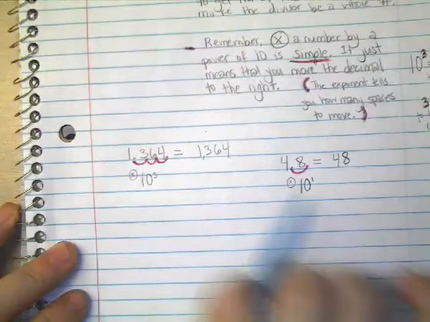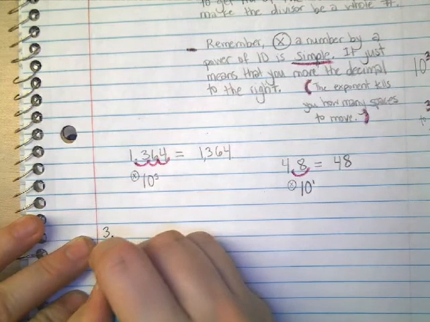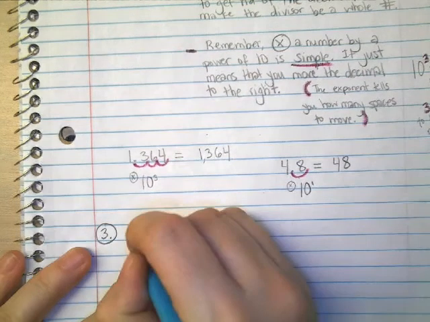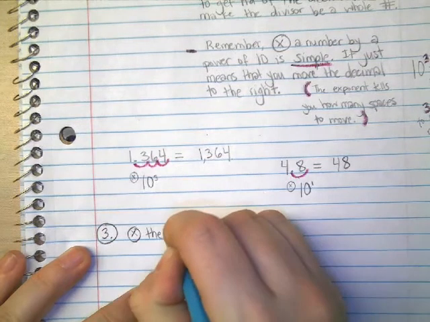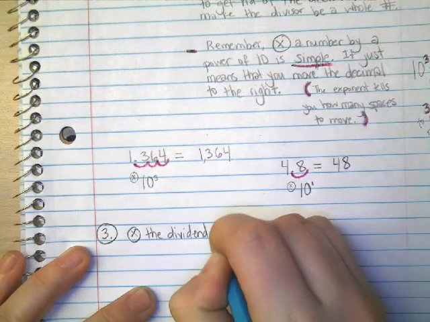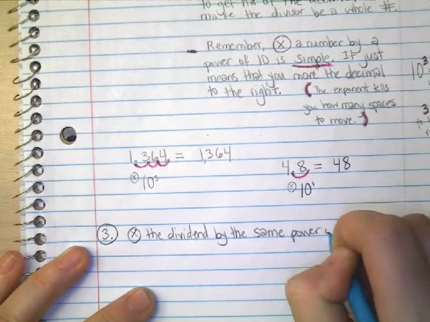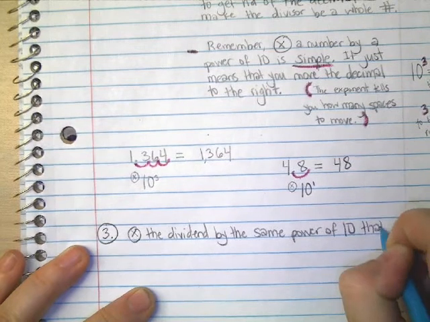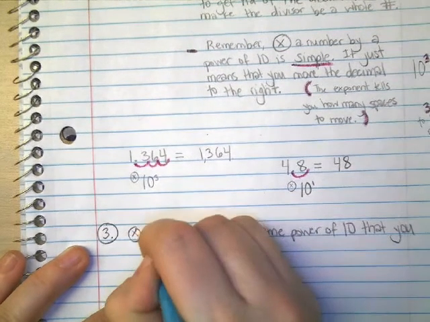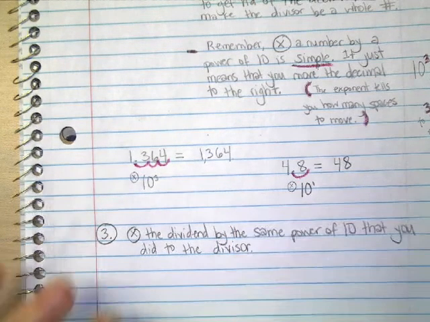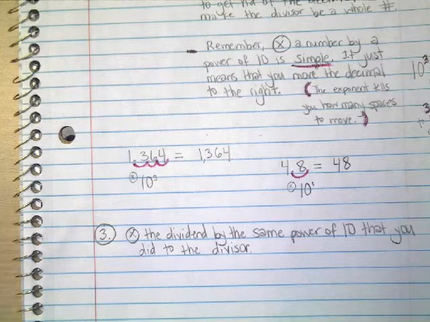Okay, what's interesting is when we move on here to step number 3, you're going to multiply the dividend by the same power of 10 that you did to the divisor.